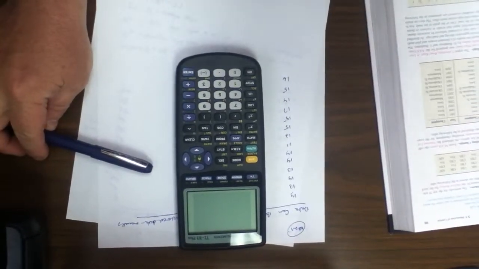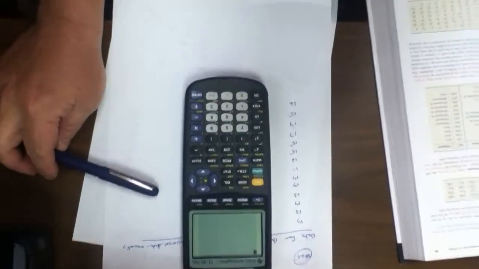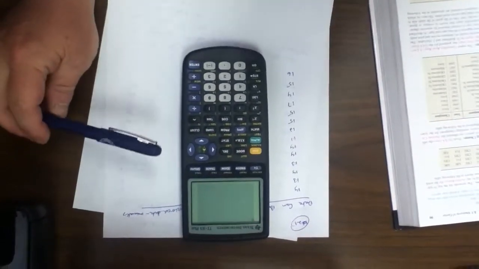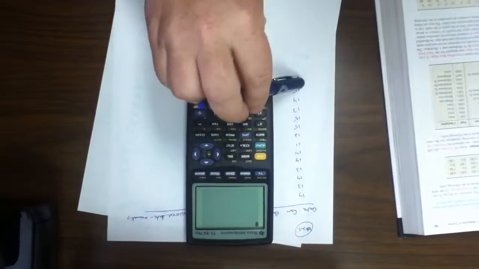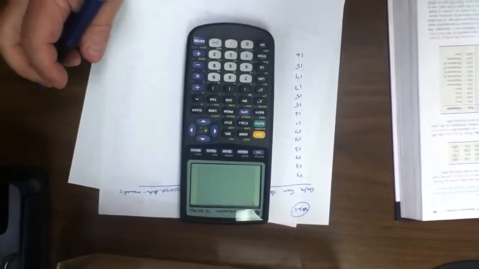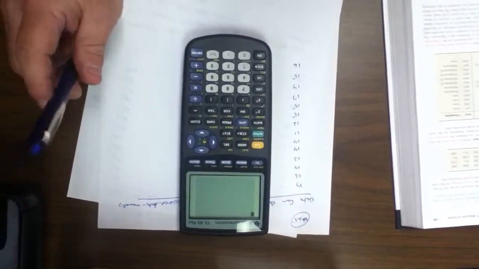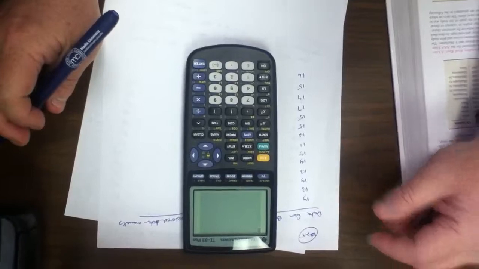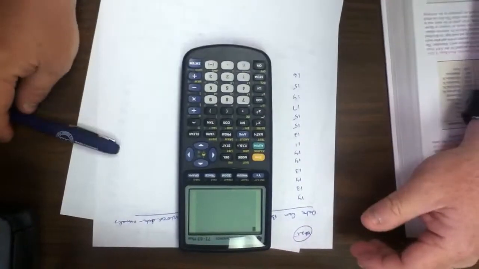This is our second tutorial on mean, median, and mode. This problem happens to be number 21 on page 98 in your book. The data that I wrote down here comes from problem number 21 in the book. You can look at problem 21 and verify that all the data is correct. Again, we're going to use our calculator to find mean and median. Mean and median, mode we're going to have to do manually.